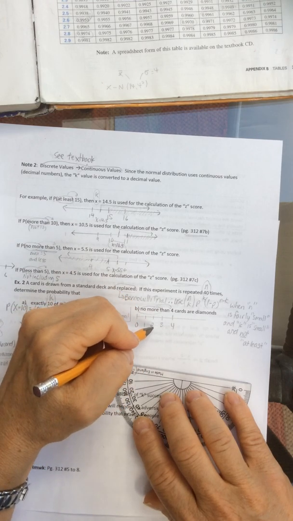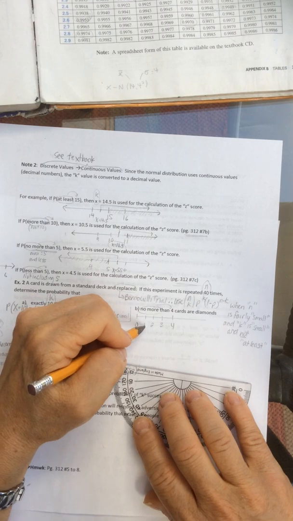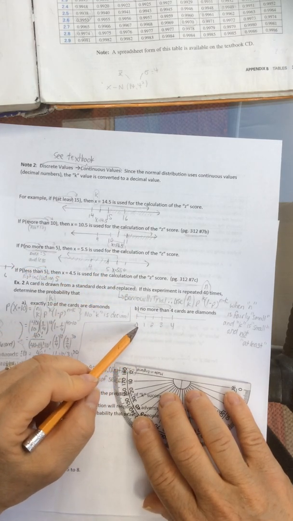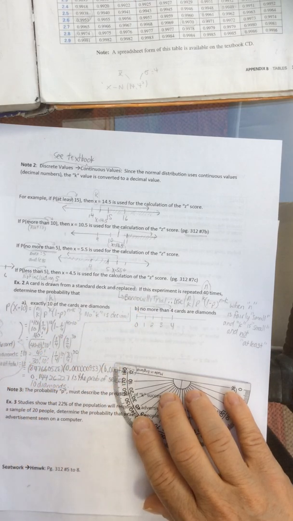K is 3, K is 2, K is 1, K is 0. That means I have to use 4 formulas for the Bernoulli trial. That means I have a lot of formulas.